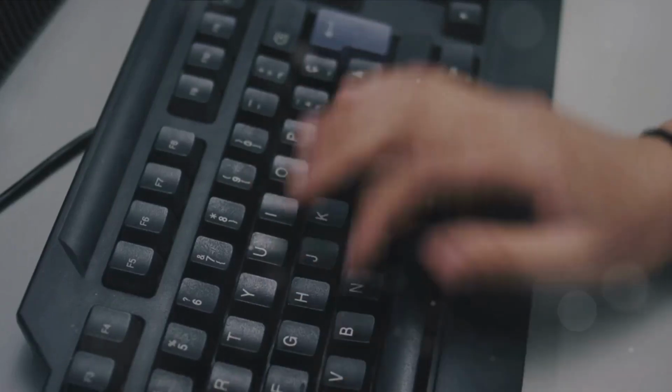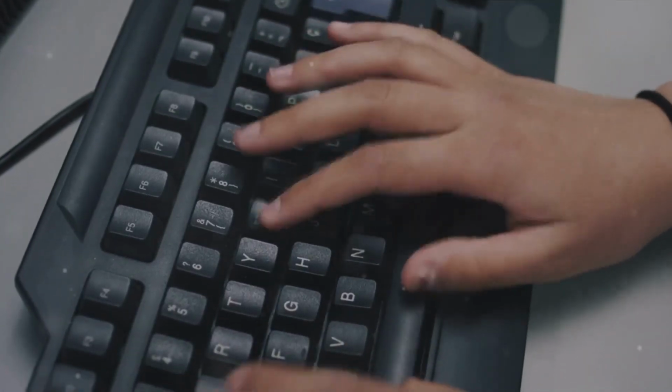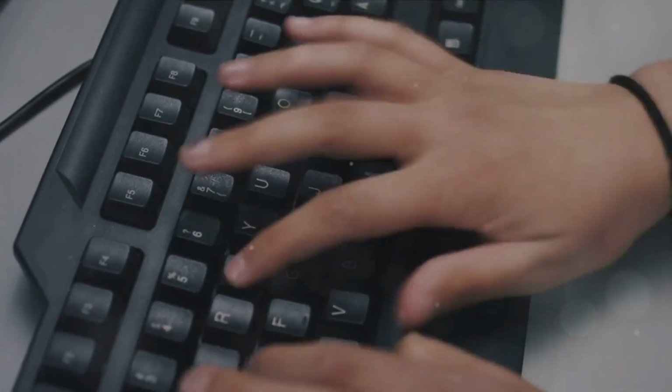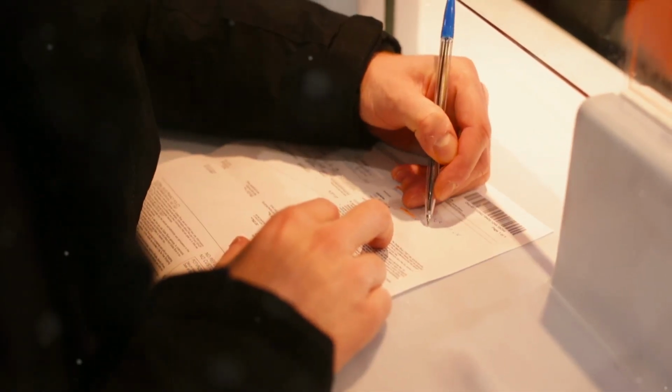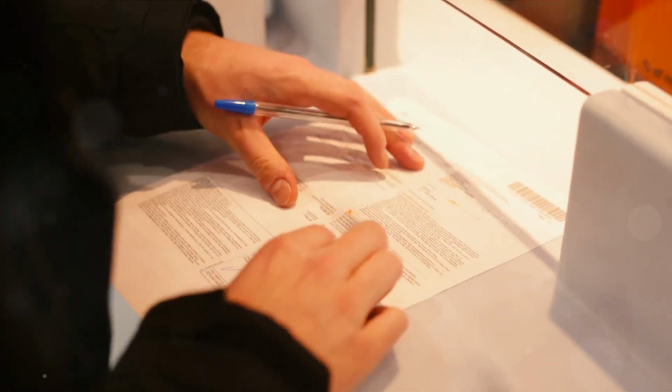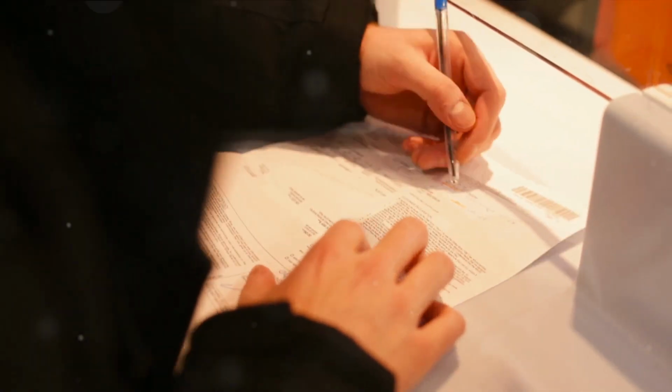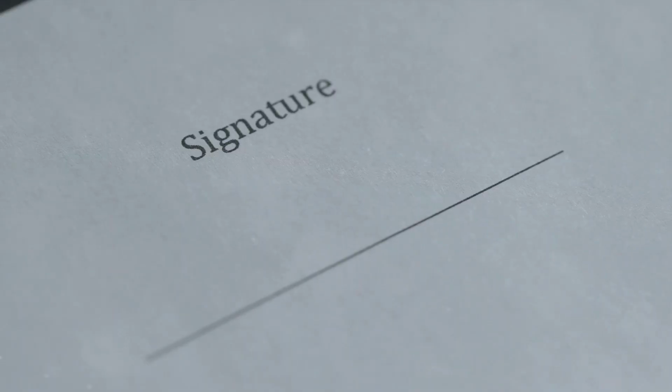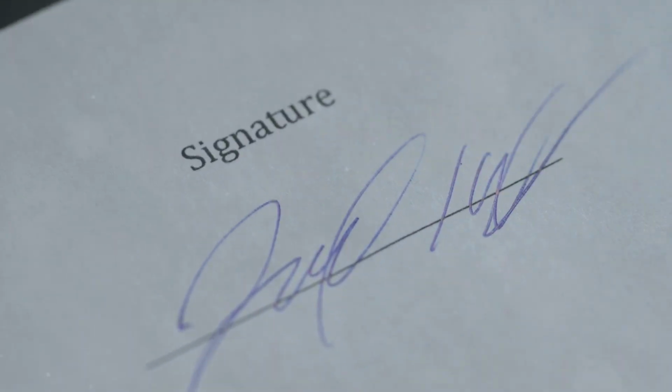Now you might be asking, why is accurate information so important? Well, providing precise details during sign-up ensures a smoother journey ahead. It helps avoid any potential hiccups with your account, making sure you get the most out of UpPromote. Back to the registration form. You'll be asked to fill in your full name, email address, and create a password. Remember, it's essential to use a valid email address, as this will be your primary point of contact with UpPromote.